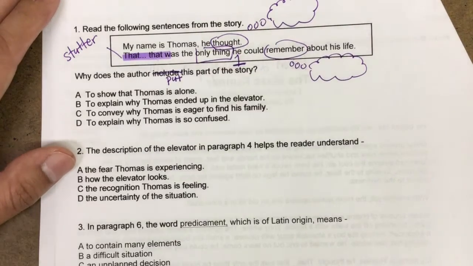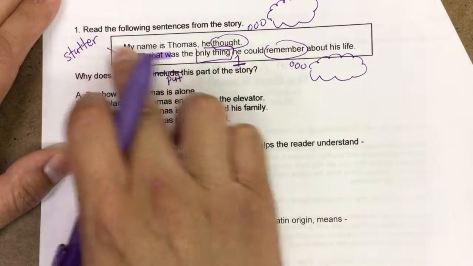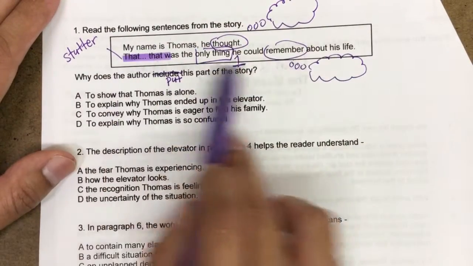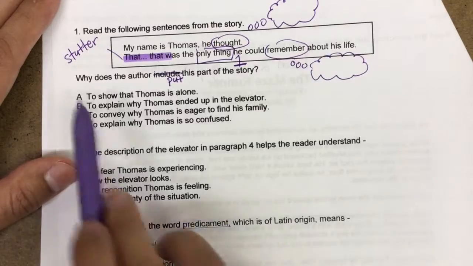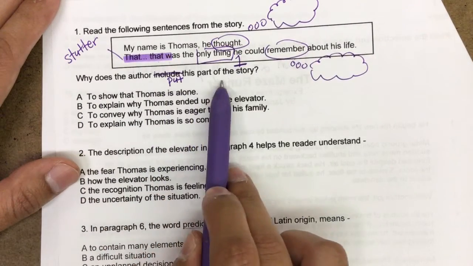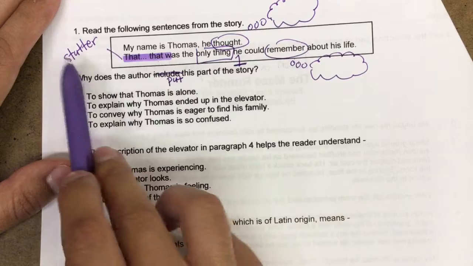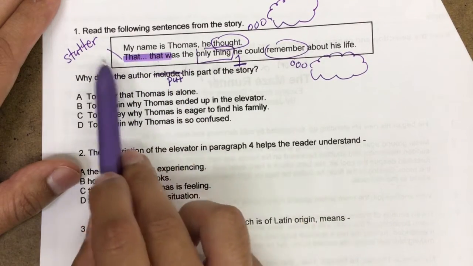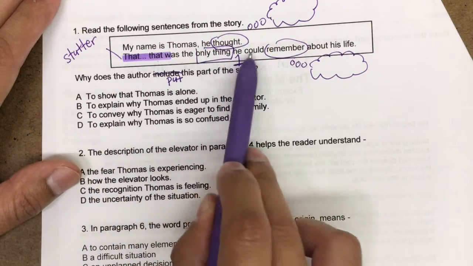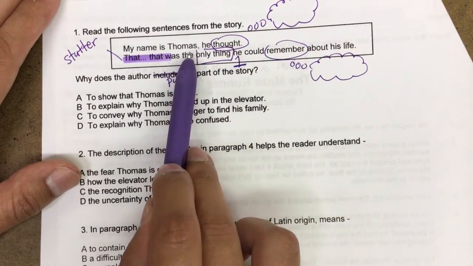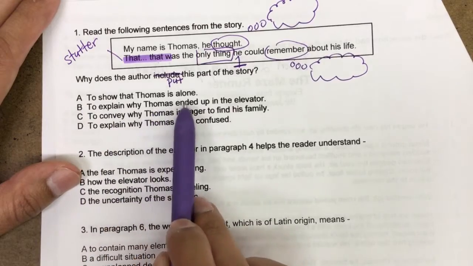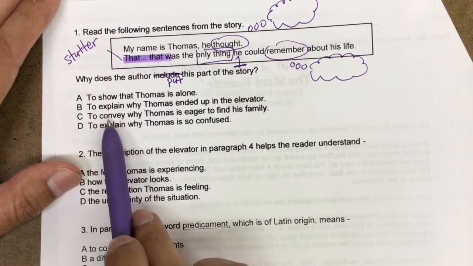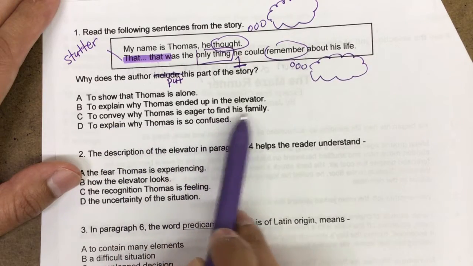And on this one, you don't have to go back to the text because they only want you to analyze, they only want you to think about the words, these 2 sentences. So why does the author put this part of the story? Why would he show the character of Thomas stuttering while he's thinking, and the only thing he can think about is his name? To show that Thomas is alone? To explain why Thomas ended up in the elevator? To convey why Thomas is eager to find his family?